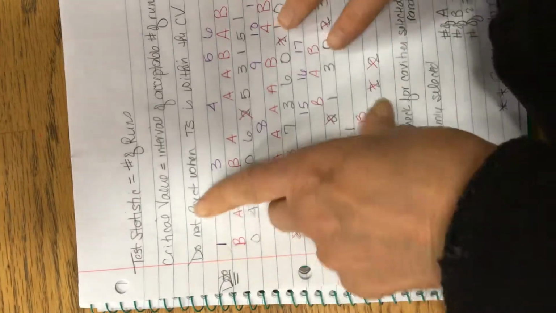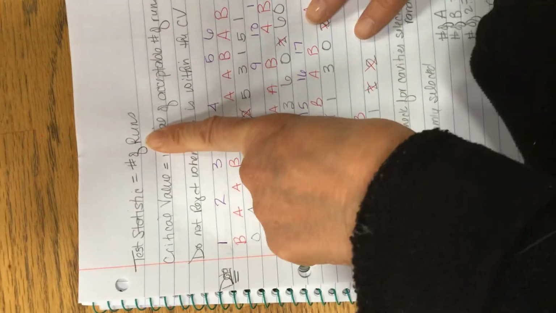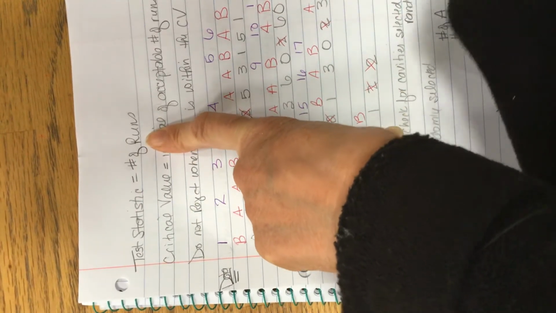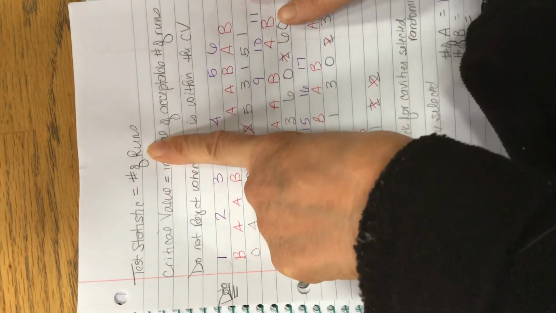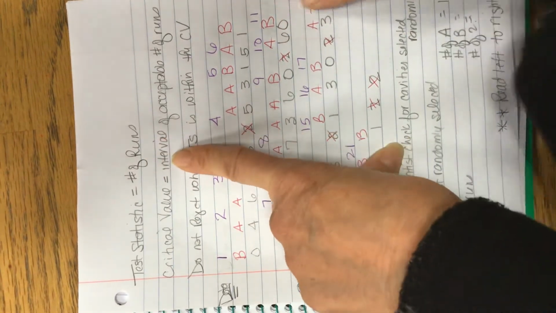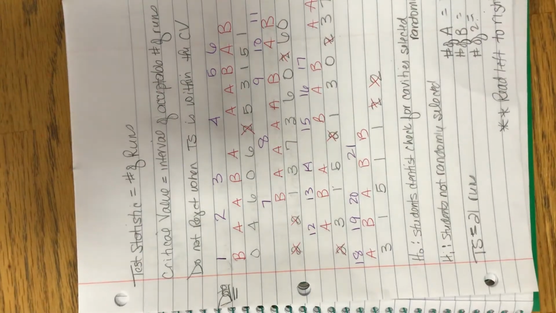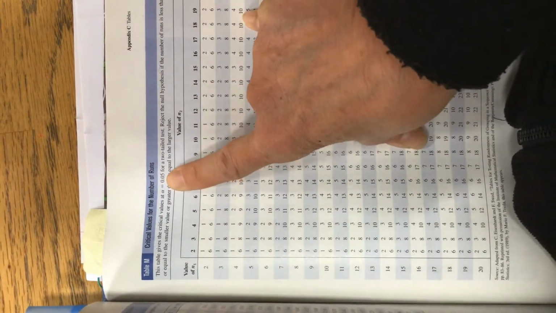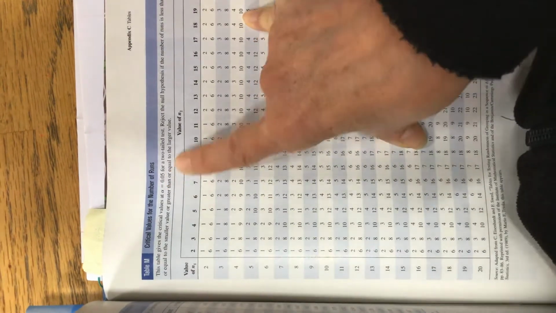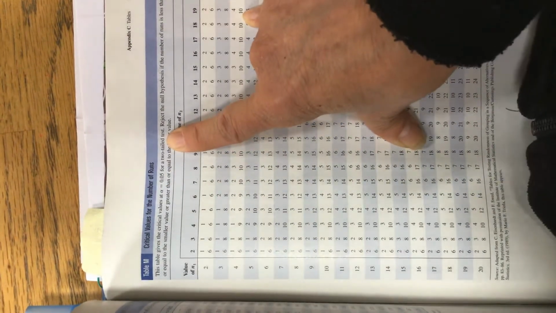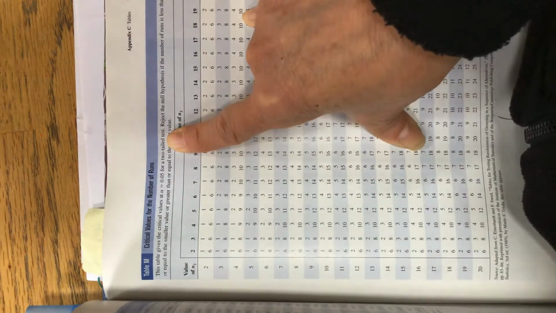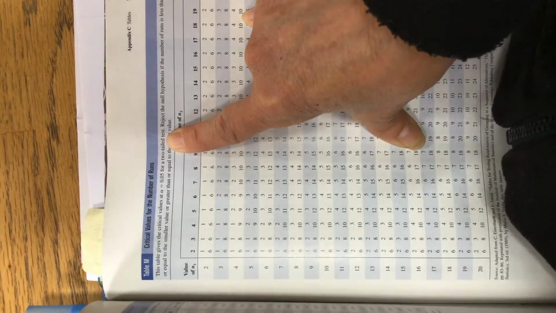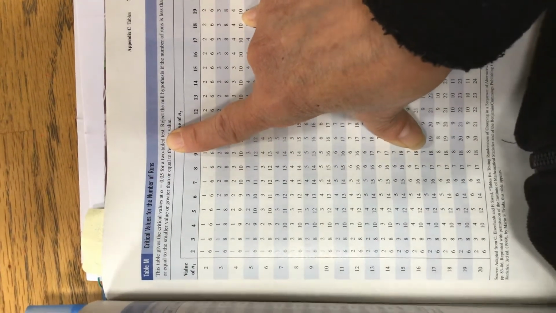And then your test statistic is simply going to be that number of runs. You look at your data, you identify the number of runs, and that's your test statistic. And then the critical value is going to come from a table. And here's the table. Now the table is only going to give you 1 alpha. So we are only going to do this test when the alpha equals 0.05. And this is going to be a 2-tailed test always, because it's either random or it's not random. It can't be greater than random. It can't be less than random. It either is or it isn't.